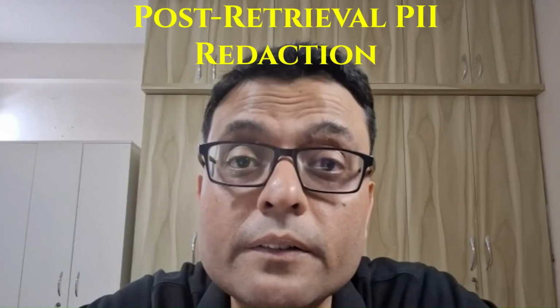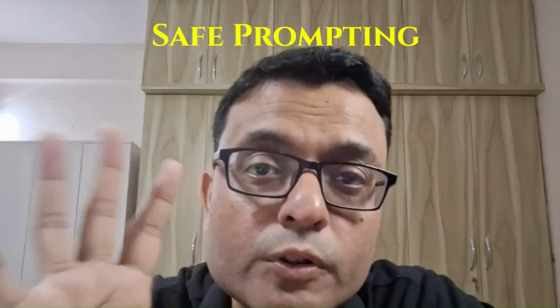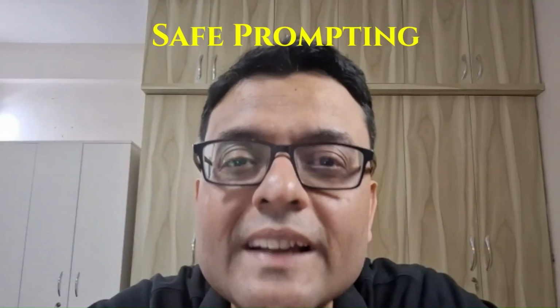Third, post-retrieval PII redaction. The returned text chunks are passed through our dual engine enterprise redactor. We use Stanford CoreNLP named entity recognition to detect context-bound entities like names, alongside descending offset regex engines for structured data like email, phone numbers, and SSNs. Fourth, safe prompting. Only sanitized context is returned to your application or the LLM layer. Let's look at how this is built in Spring Boot.